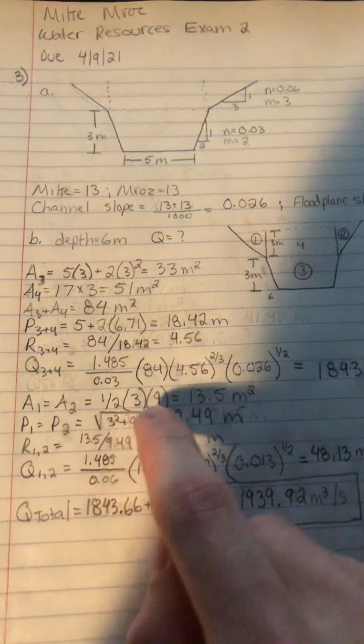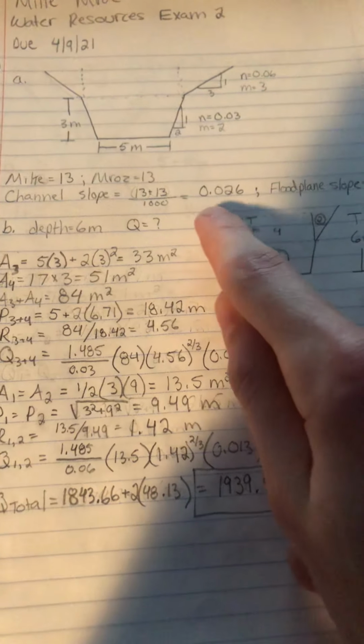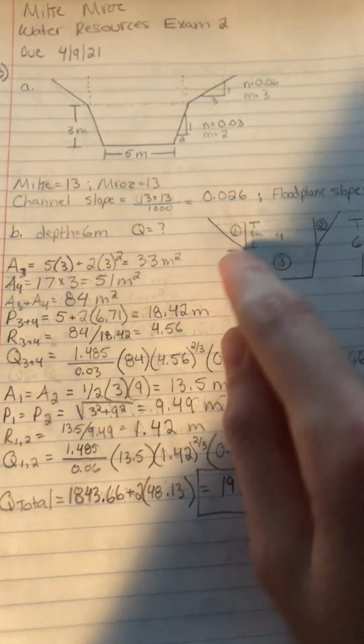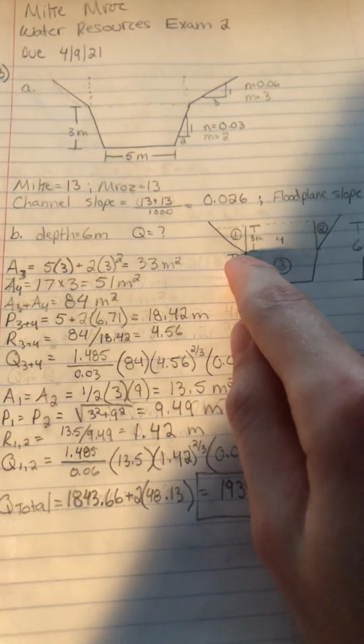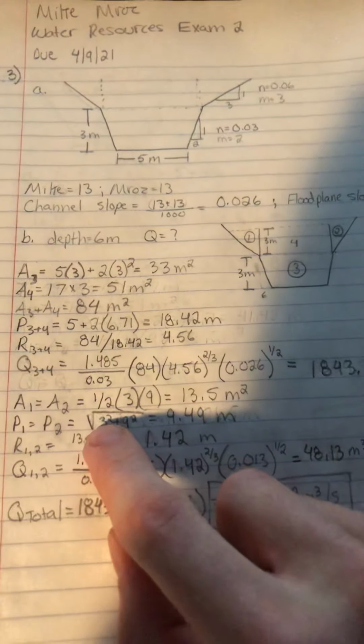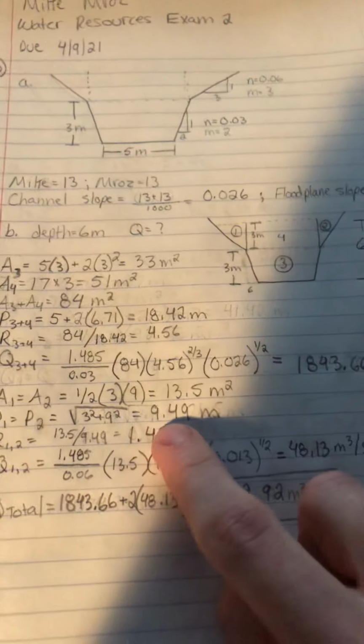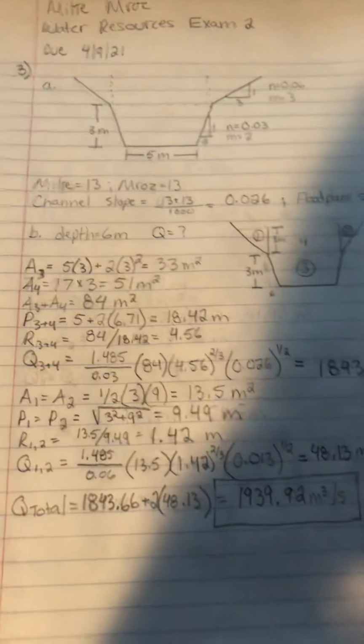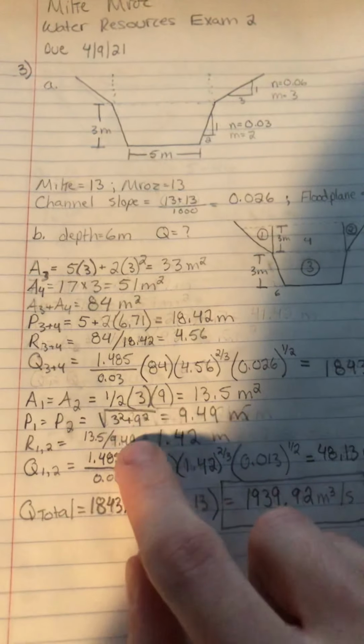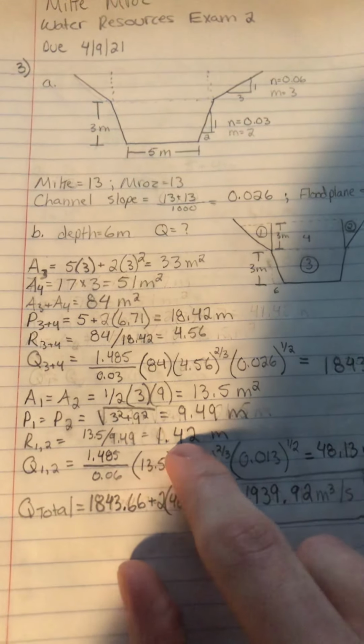The perimeter, I also thought this line and this line were part of the perimeter, which they're not. So it's just this line right here. So it's square root of 3 squared plus 9 squared to get that hypotenuse right there. So that's 9.49 meters. R is just area over perimeter, 1.42.